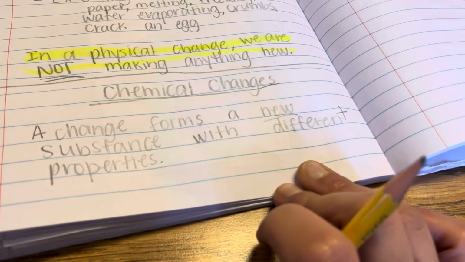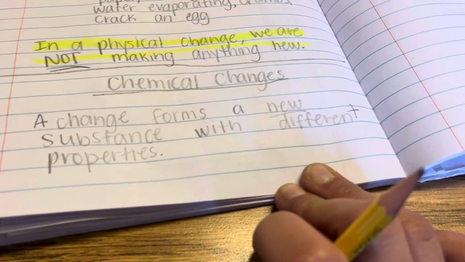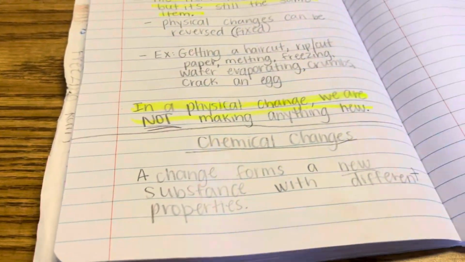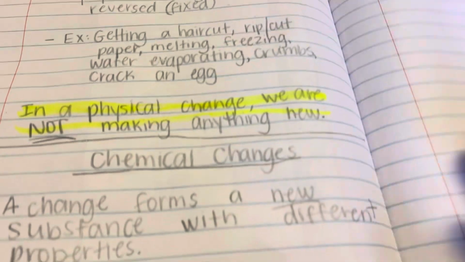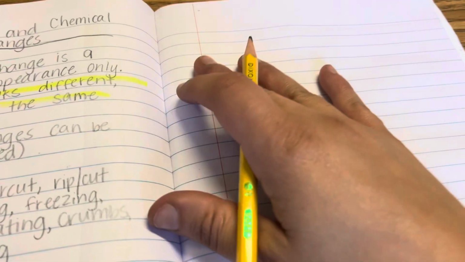A chemical change is where a change forms a new substance with completely different properties. The big thing about a chemical change is that the change is completely permanent. You cannot fix it. So I'm going to move up to the top.